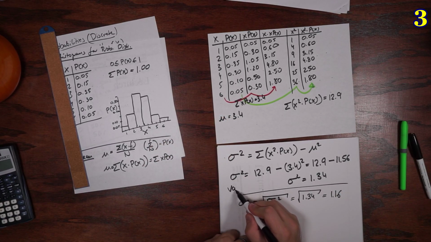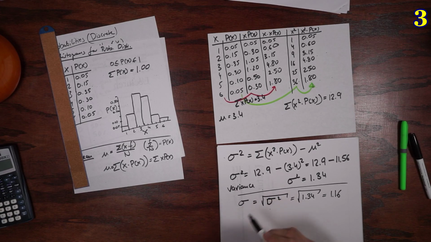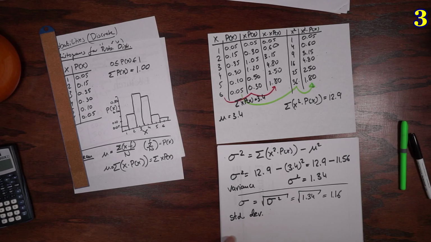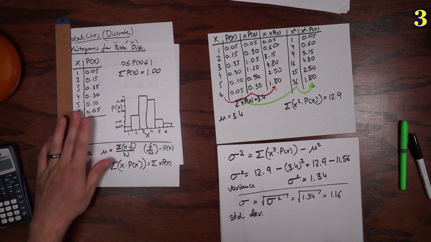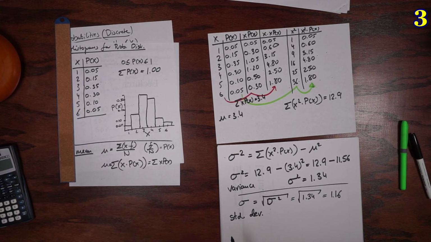That's variance. This is standard deviation. And that's the mean.